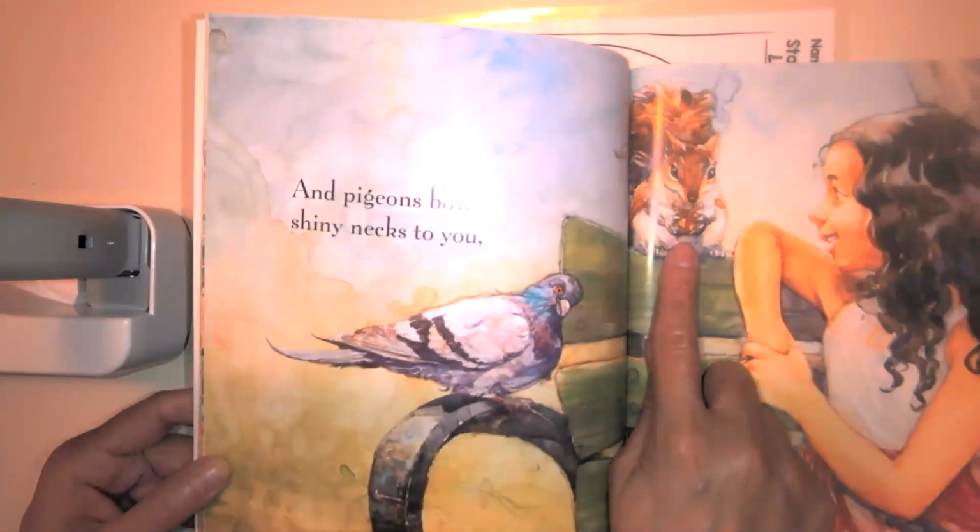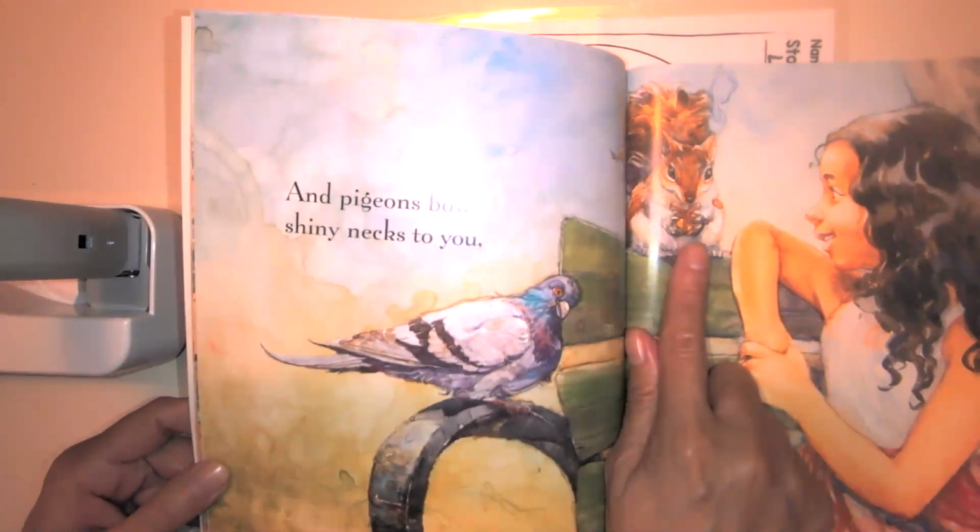Looks like that squirrel is holding something. Almost looks like it's got a bow around it.